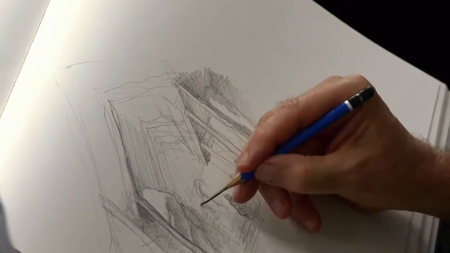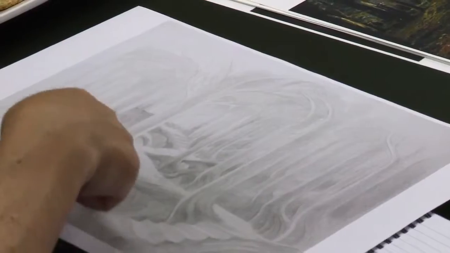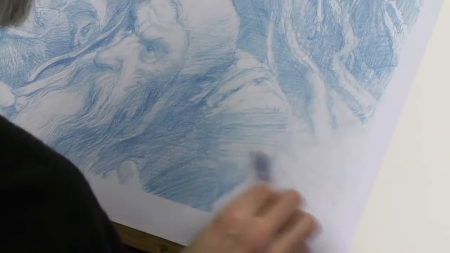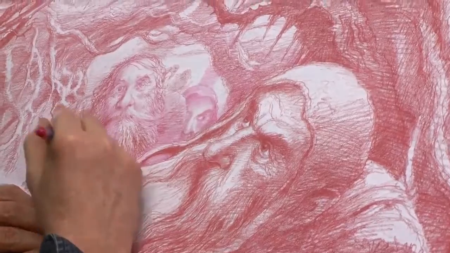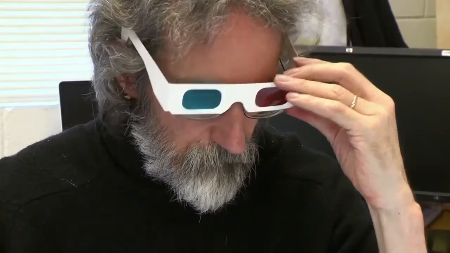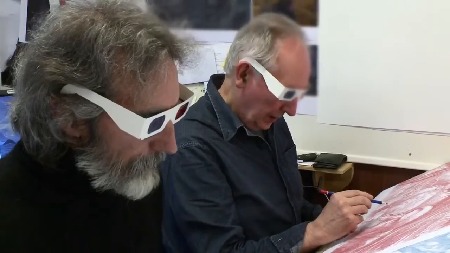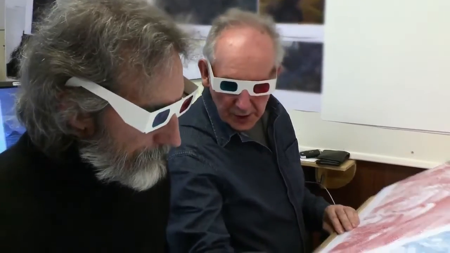But John and I are still working in our time-honoured methods of pencil and charcoal, composing pictures in 2D. And we thought we'd try and come up with some way of actually incorporating a 3D aspect into the way that we were producing the concept art. That might communicate more clearly to Peter and to the other technicians. So what we're doing is two drawings. One is in red, one is in blue, and the 3D glasses have a red lens and a blue lens, one for each eye. Don't go too heavy on it.